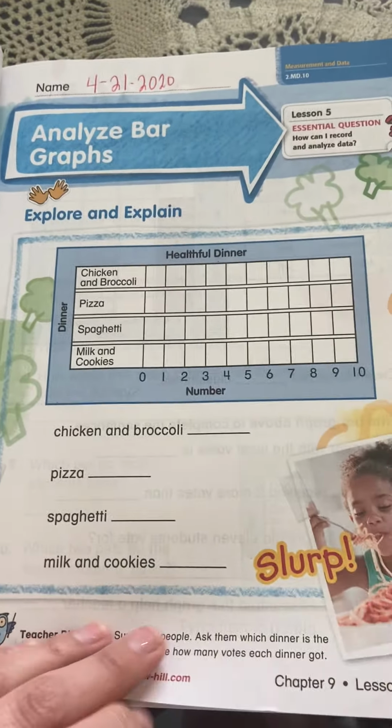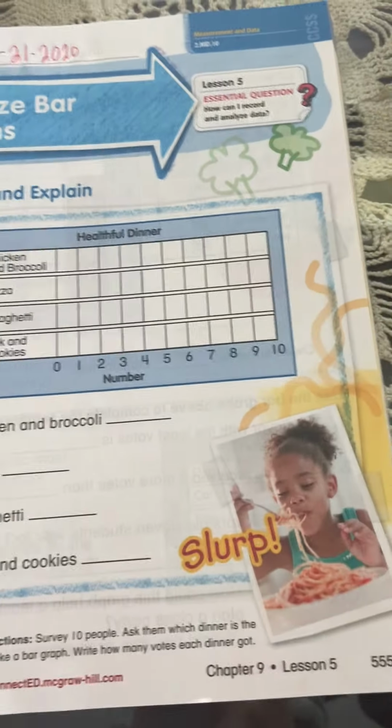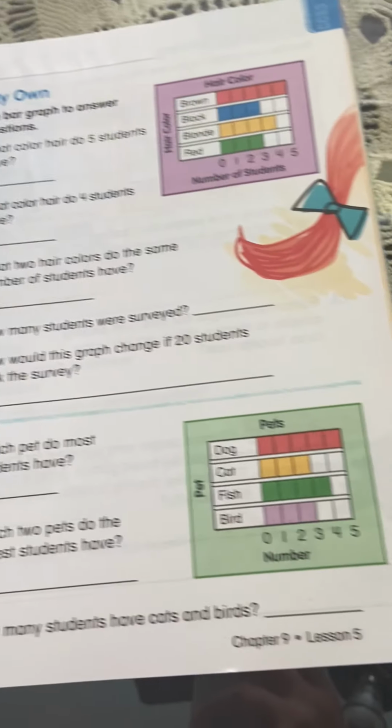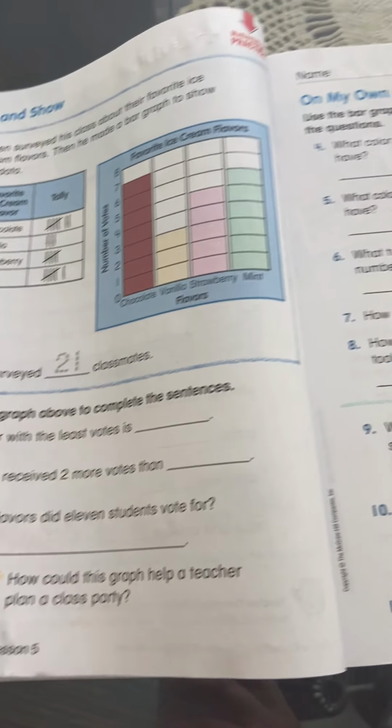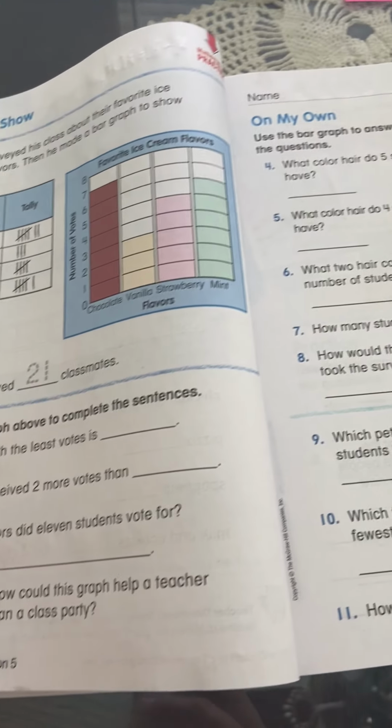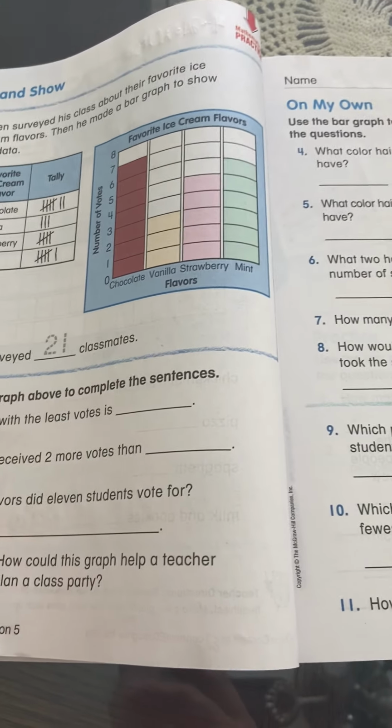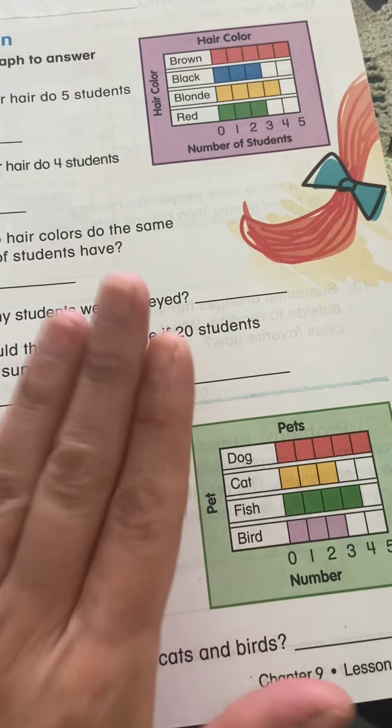For today, boys and girls, we are only going to be doing this page. And then your homework will be this page. All right? You are going to be using this information here to answer these questions. Okay? And then tomorrow we'll do this.